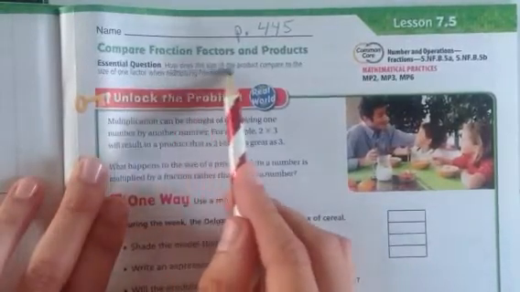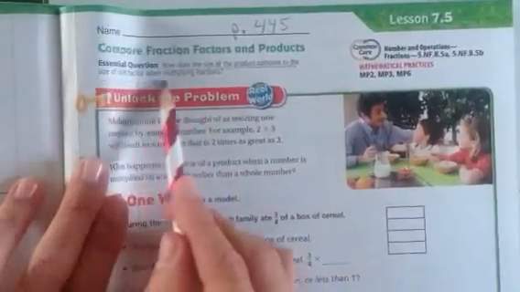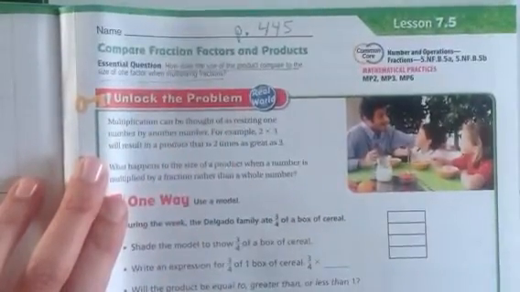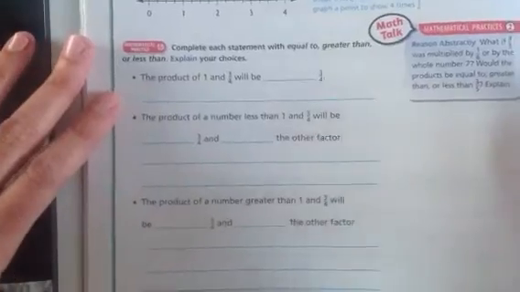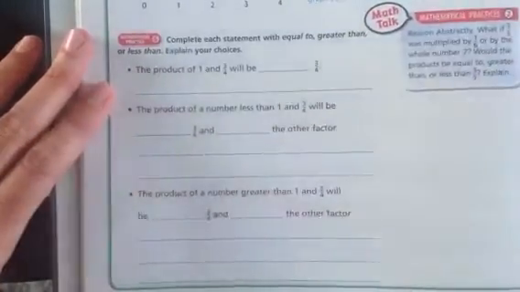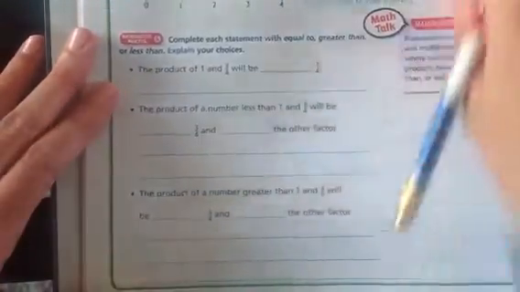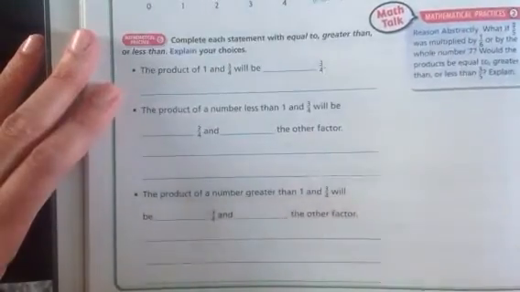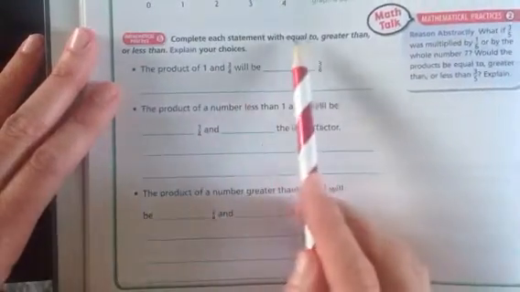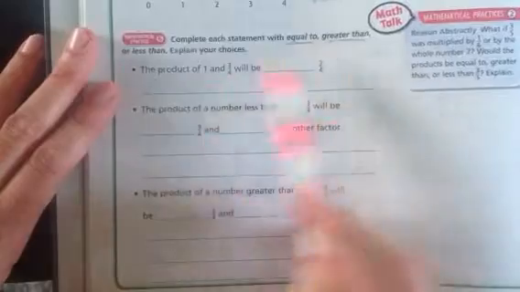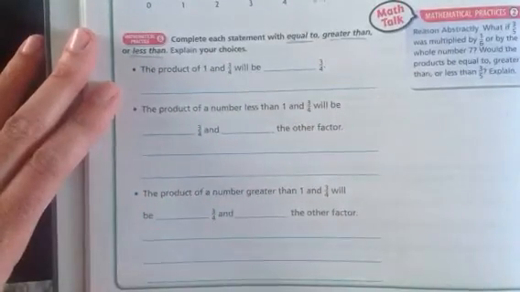Okay, so how does the size of the product compare to the size of one factor when multiplying fractions? I'm actually going to skip over to the bottom of page 446. I like how these notes are written out for us. Okay, so again, we're thinking about greater than, less than, or equal to.